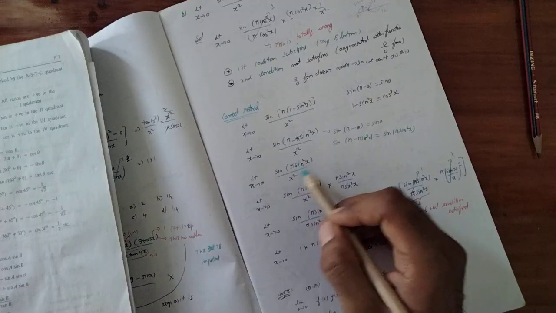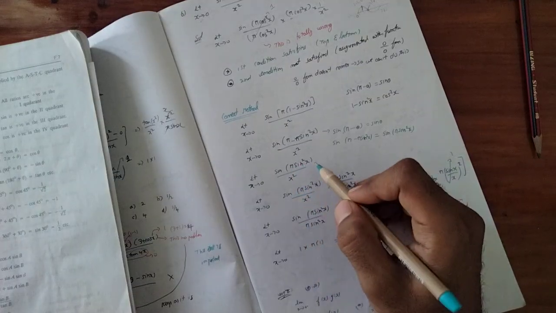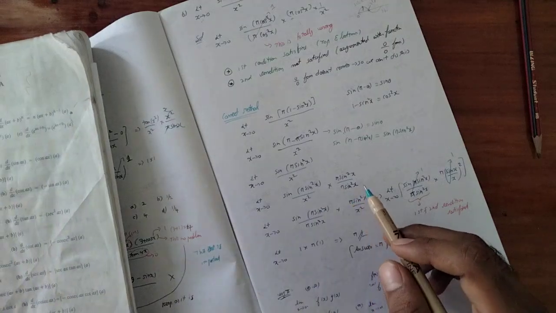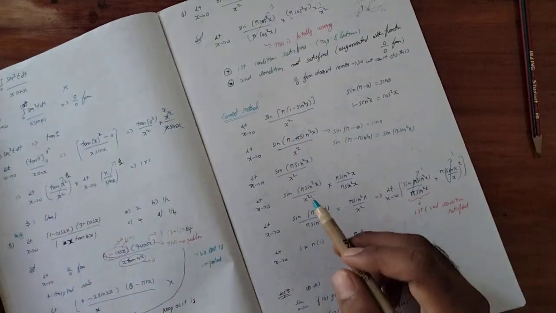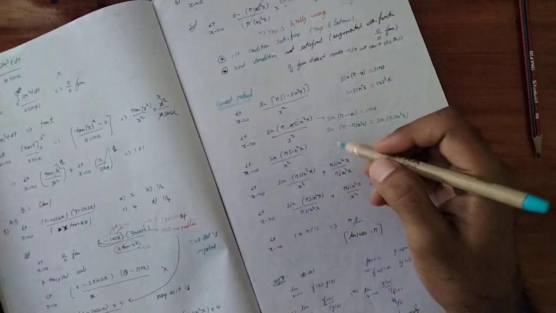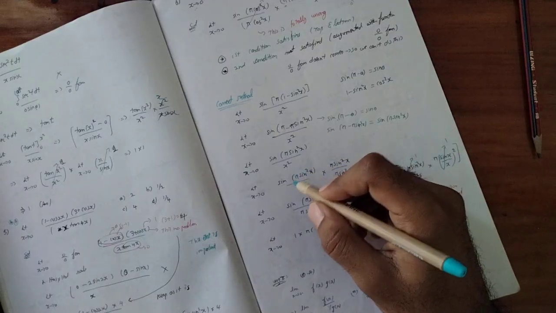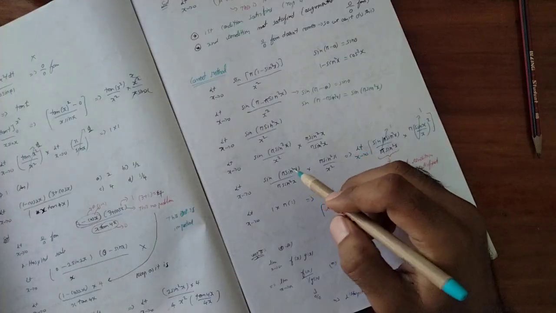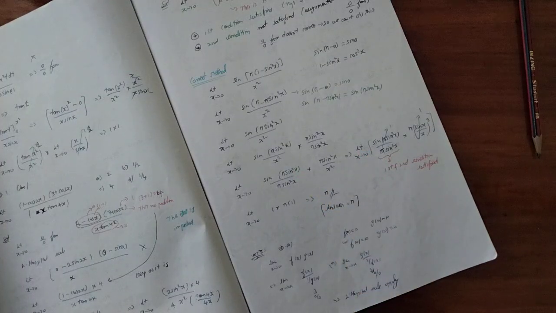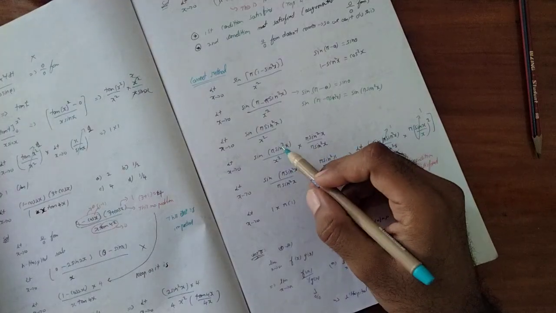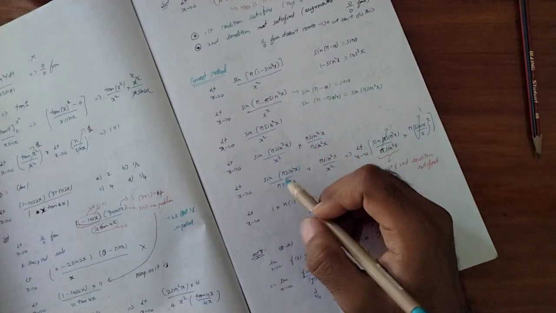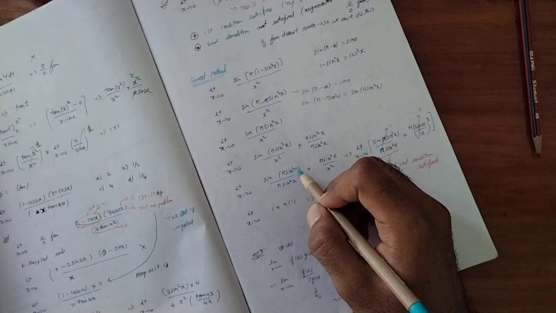So I think you can relate this and this. Just multiply by sin square x divided by sin square x. We can make one format into a simplified version and another format into a simplified version. So this will come to this side, and the entire thing is sin(pi sin square x) divided by pi sin square x.